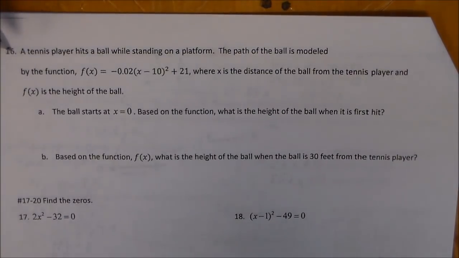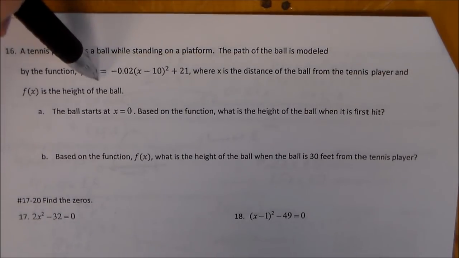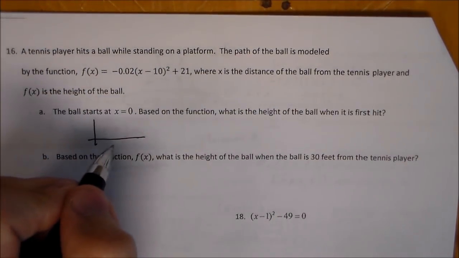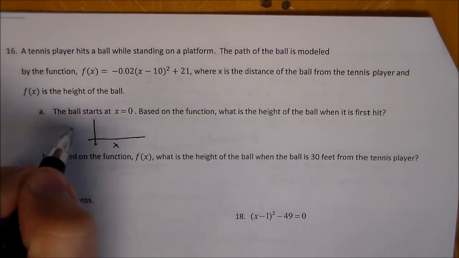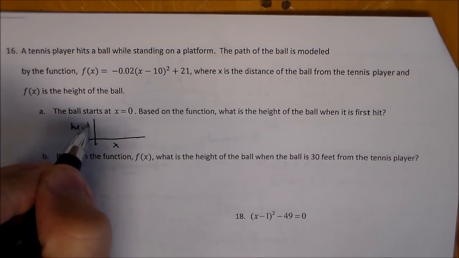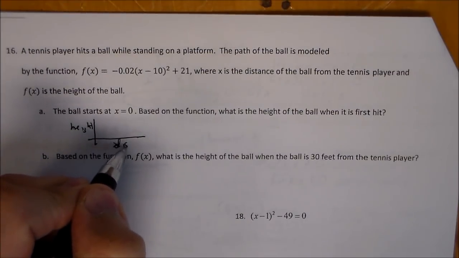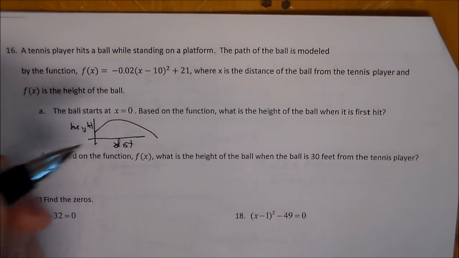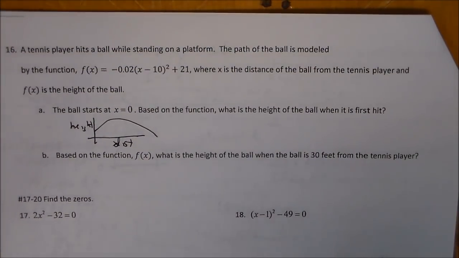For number 16, a tennis player hits a ball while standing on a platform, and we have the path modeled here, where x is the distance the ball has traveled, and f of x is the height. And it looks close to this. So if the ball starts at x equals 0, based on the function, what is the height of the ball when it's first hit?